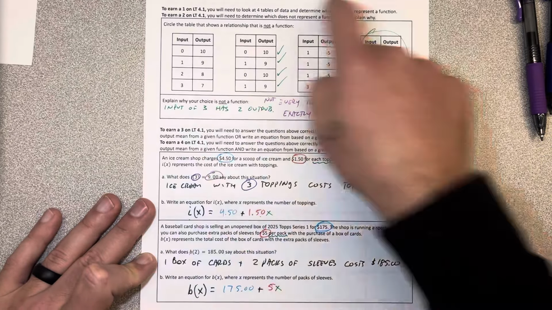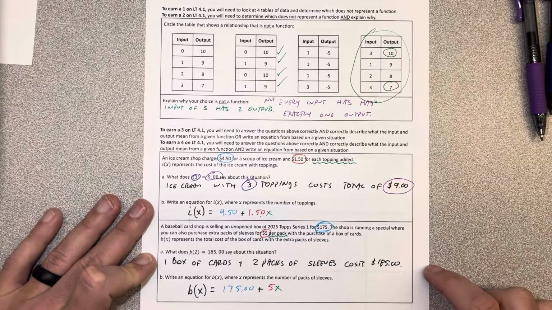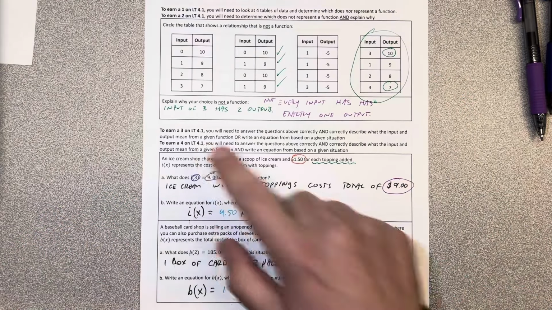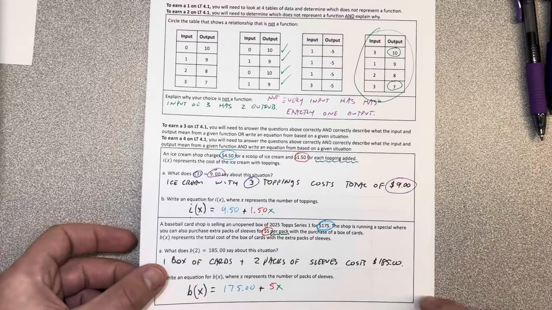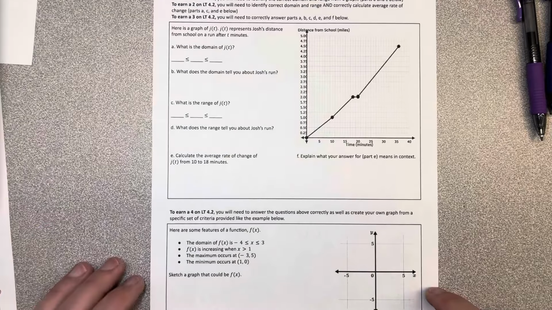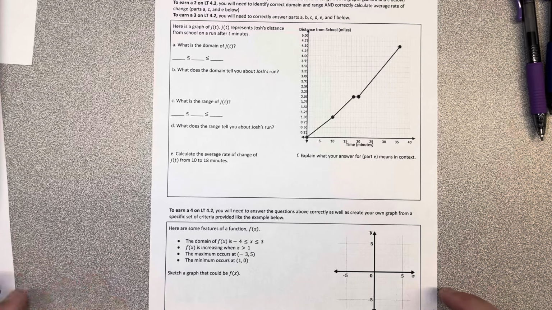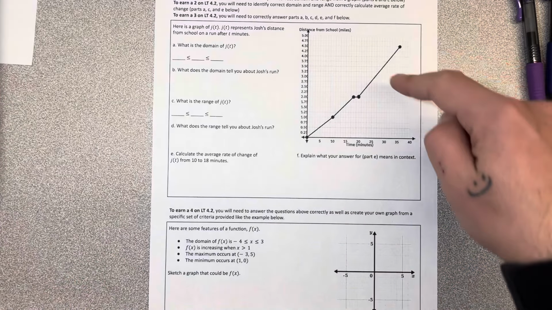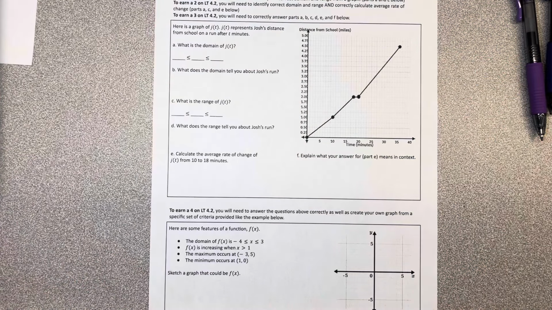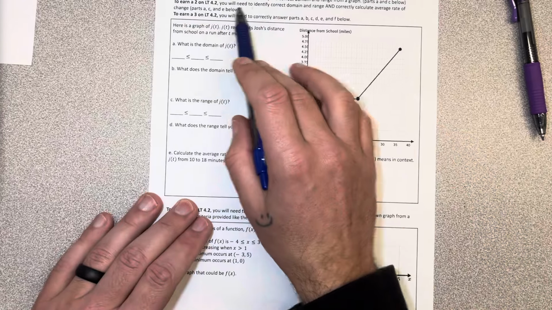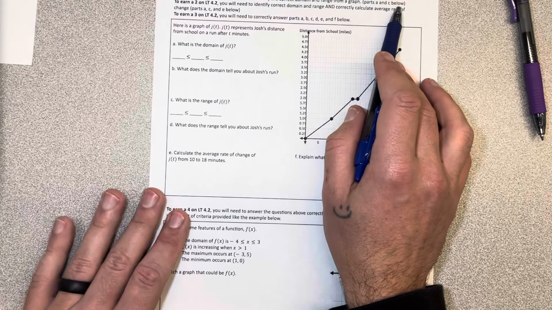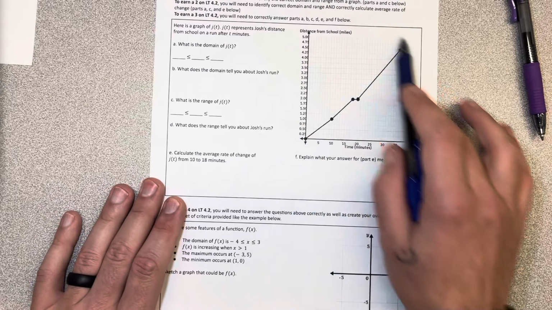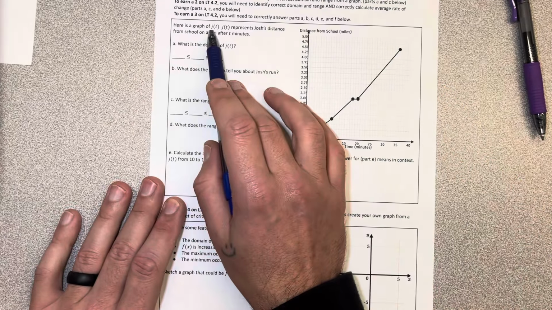If you understood this and can recreate this on our upcoming exam, you will earn a 4 for Learning Target 4.1. Okay, at this point in time, I'm going to keep moving on to Learning Target 4.2. Learning Target 4.2, still about functions, but now we're talking about features of graphs, so we're going to do a little bit of domain and range action here too. To earn a 1, you'll need to identify the correct domain and range from a graph, parts A and C below. Let's start there. So this graph here is called J of T.